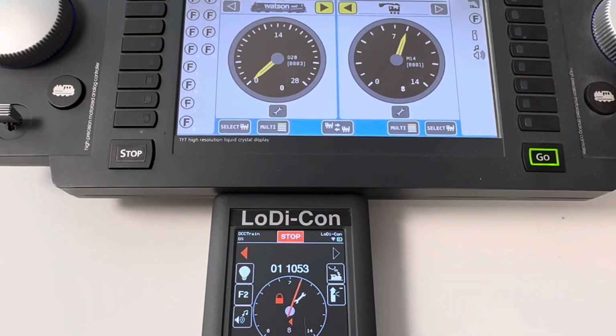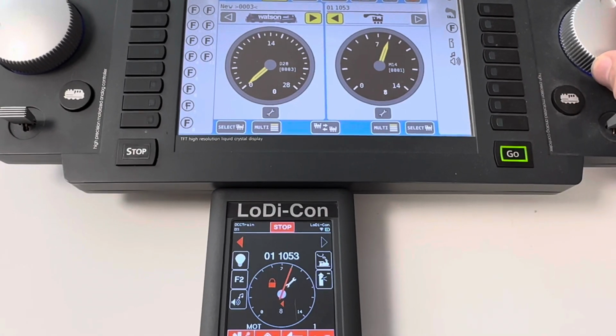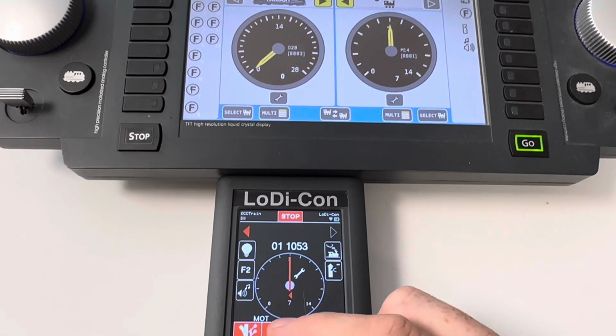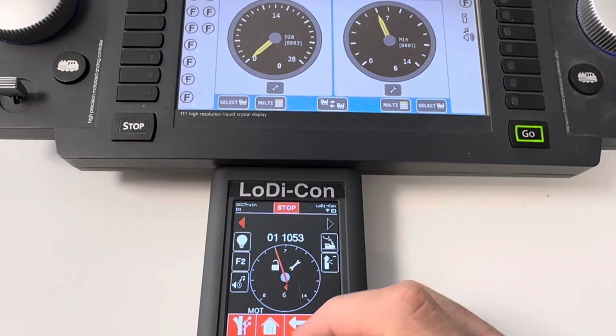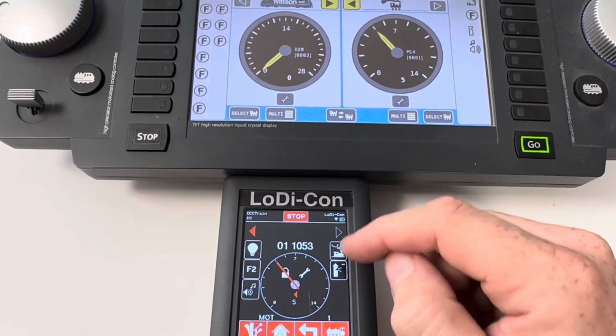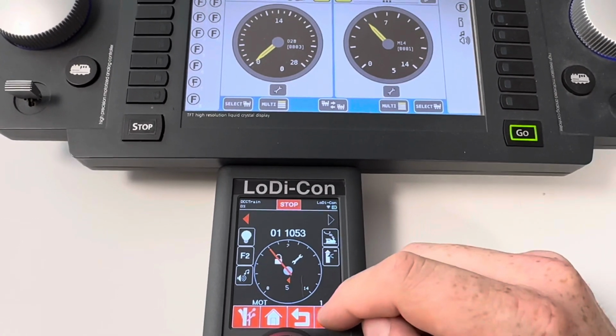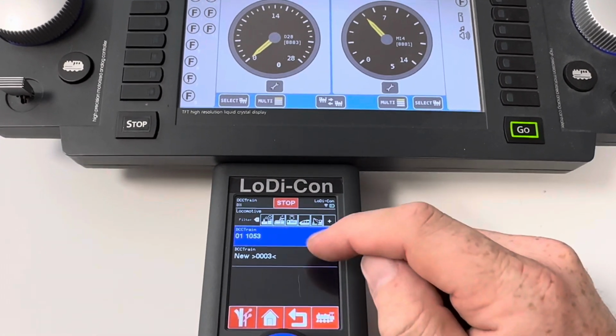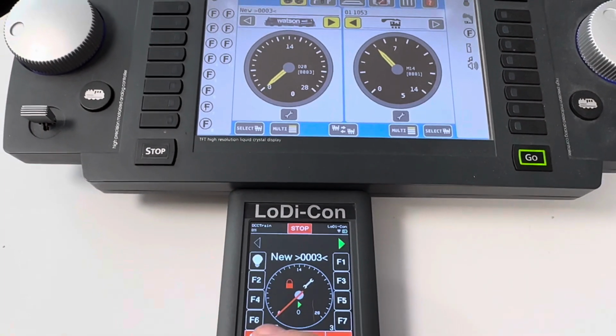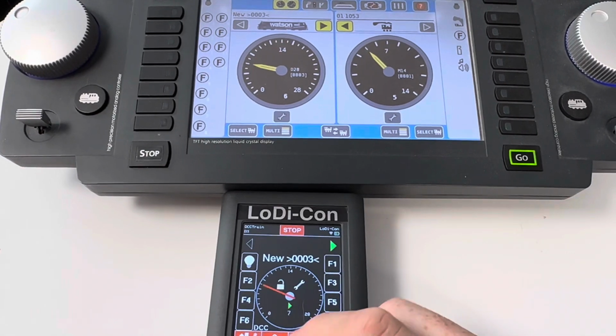time. When you're driving it in the ECoS, look, the red padlock comes on, but as soon as you drive it in the LoDi-Con, you can drive it. All the functions for that loco have come across and everything. So hold that down, that's the two locos in the list, choose the other one, and now I can drive that, and it mirrors in the ECoS as you can see.